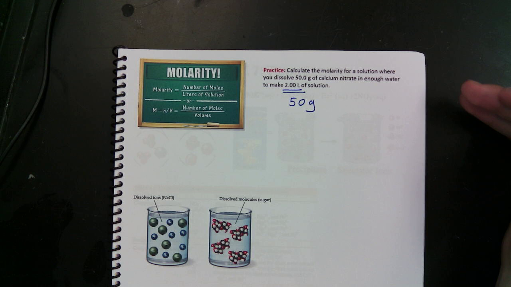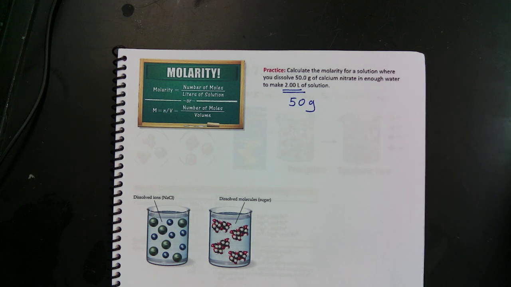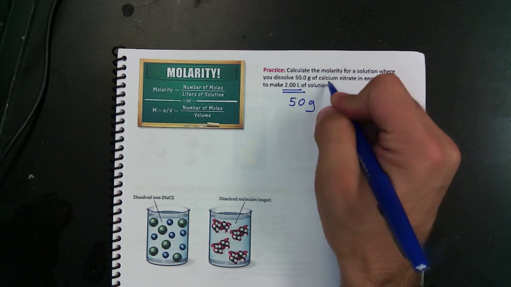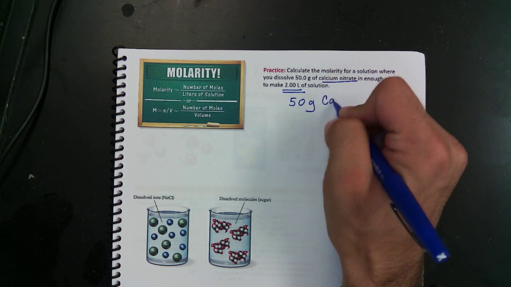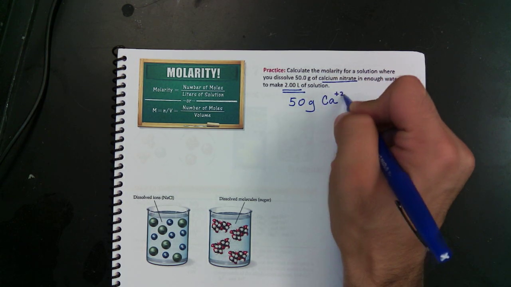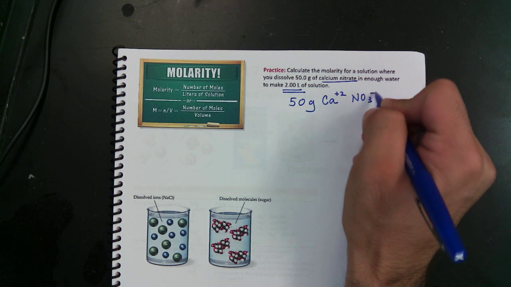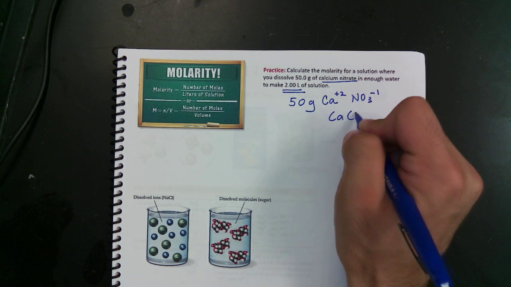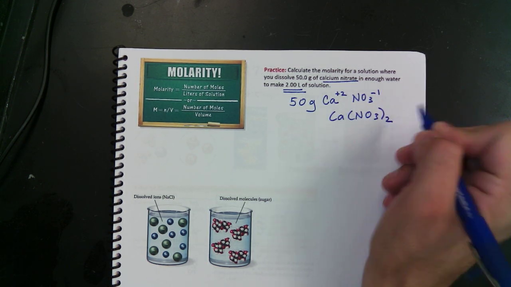So now we're using things from previous chapters. We have to use the molar mass of the substance to go from grams to moles. What is the molar mass? Well, we can't tell from the name alone. You need to write the chemical formula. Calcium is +2. Nitrate has a charge of -1. So the formula for calcium nitrate is Ca(NO3)2.